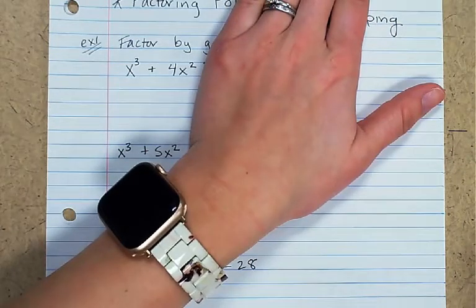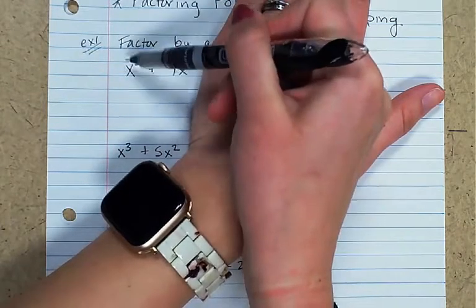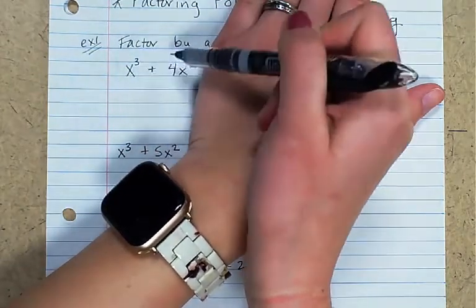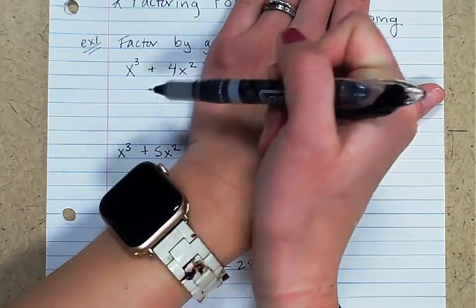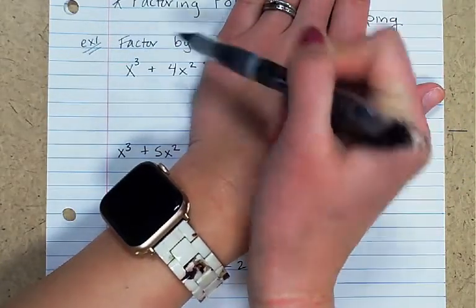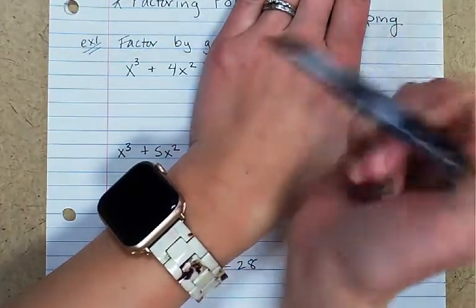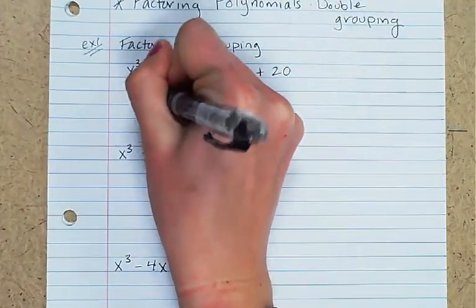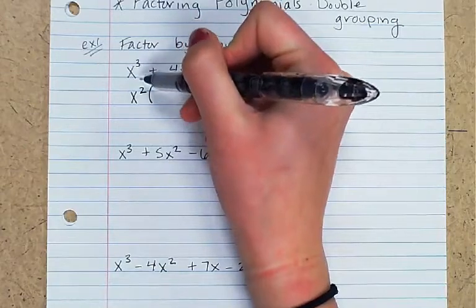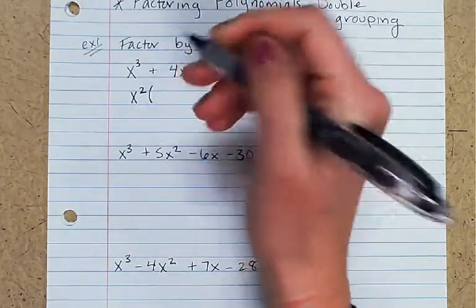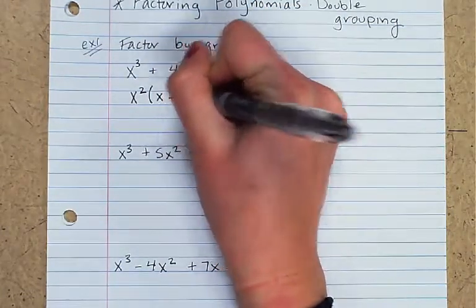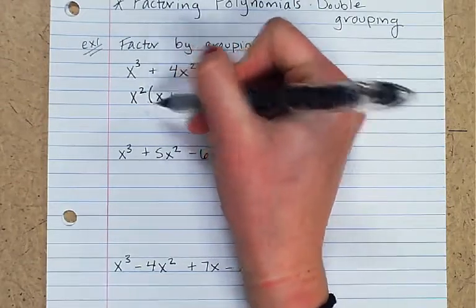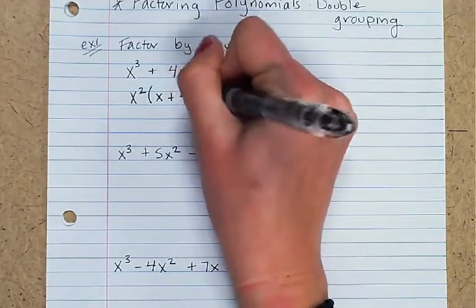This one doesn't have a coefficient other than 1, so there's nothing we can do with the numbers. But they both have x's in there. This one has 3, this one has 2, so you take out the least amount. So out of the first 2, I'm going to divide out an x squared. x cubed divided by x squared, so I had 3 and I took 2 off, that just leaves me with an x. 4x squared divided by x squared is just 4.